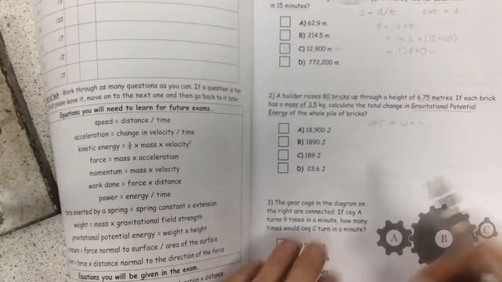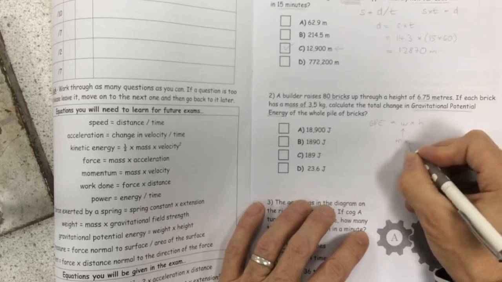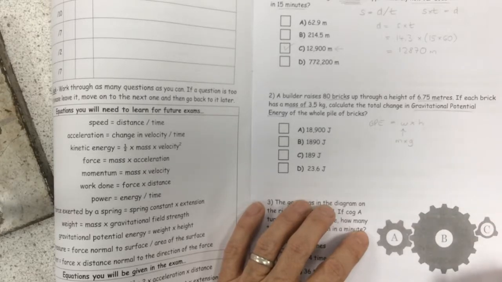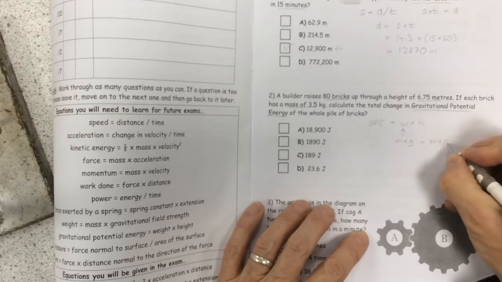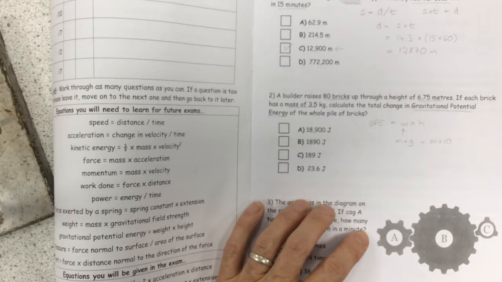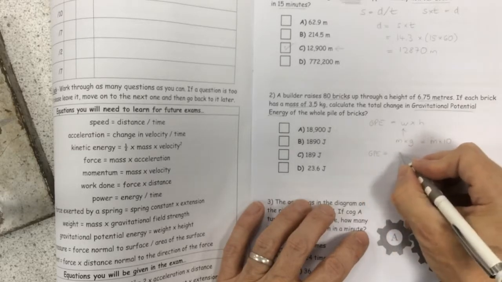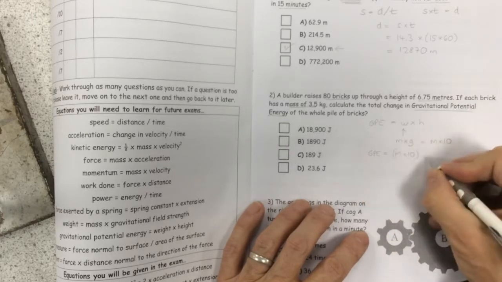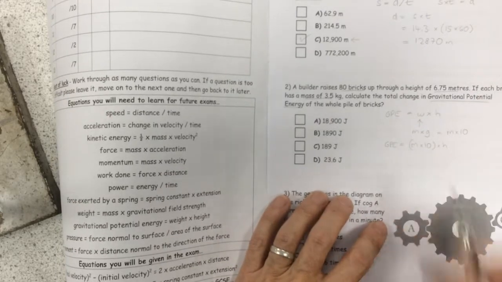So let's combine those together. The weight is the mass times gravitational field strength, and g is 10. So that's equal to mass times 10. Okay, so we now get GPE equals m times 10 times h, because 10 is g. What's the mass?